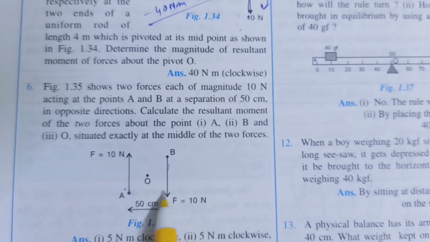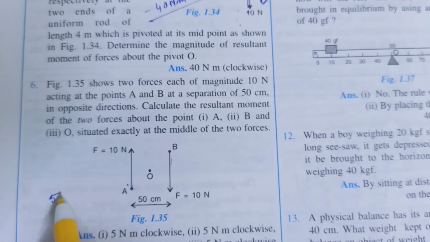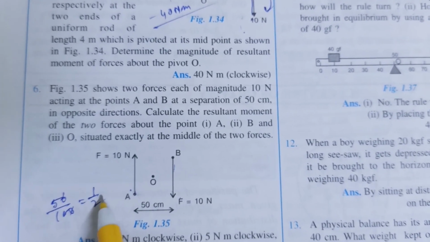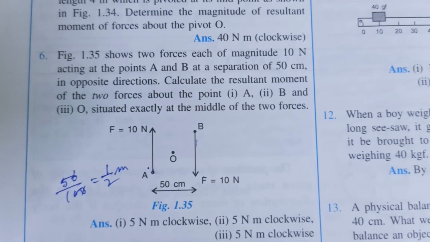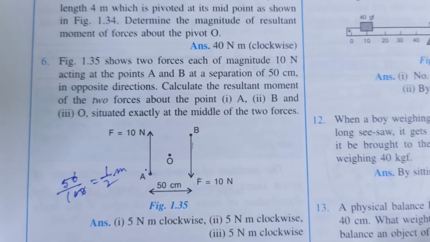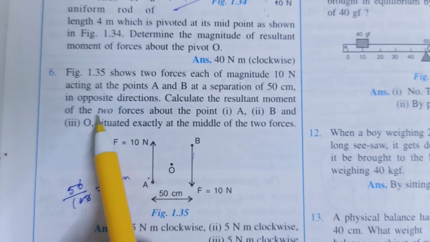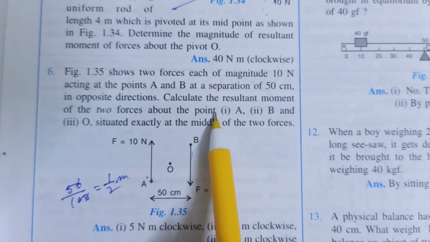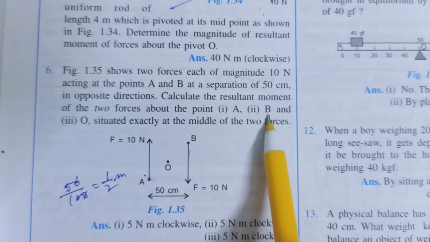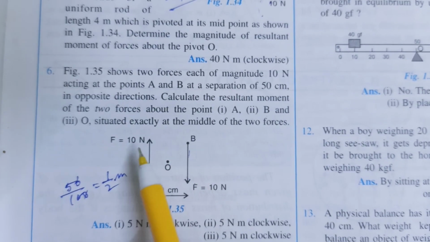So the total distance here is 50 centimeters. 50 by 100, that is half a meter. You have to divide it by 100, then half a meter is the total distance. So calculate the resultant moment of the two forces about the point A, about the point B, and about the point O. It is a more conceptual question.